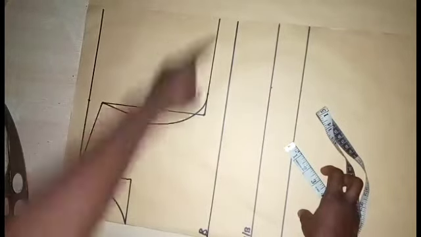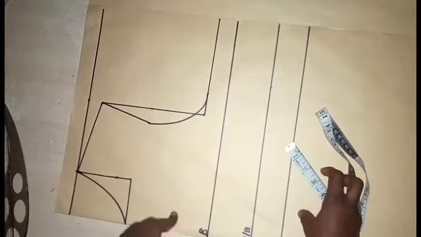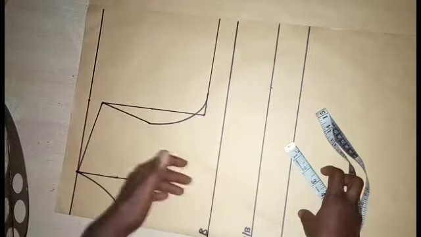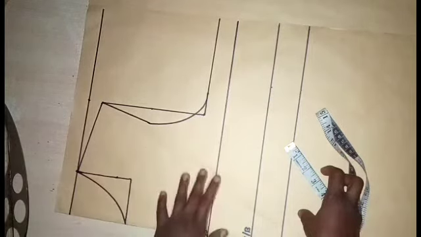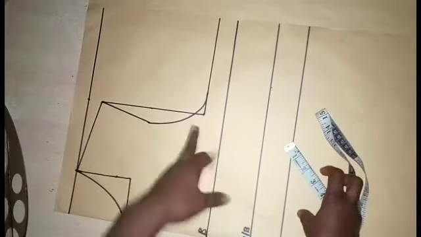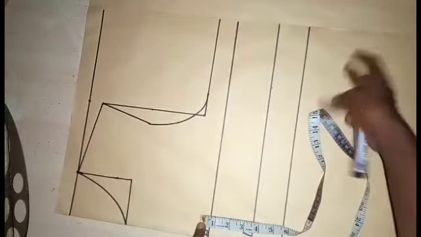Then on this line I took my bust measurement. The bust measurement is 36 divided by 4, because the paper is folded into 2 and we are working on a quarter part of the paper, that is the front. That is when we divide the horizontal measurement by 4.